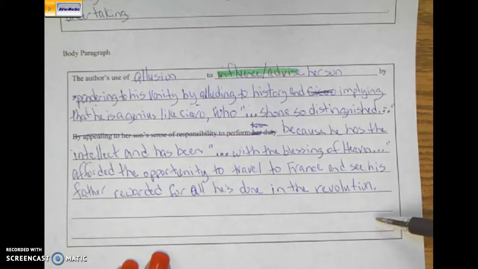So we've got a start, okay? But I want you to be able to have time to go and do your other body paragraphs on your own and play with it a little bit and see how you do. All right? I look forward to seeing these when I come back on Friday.